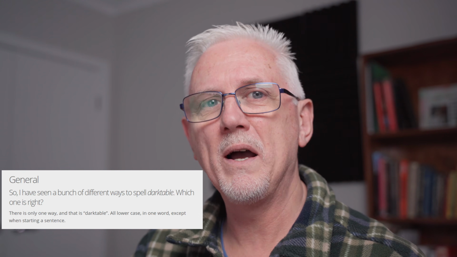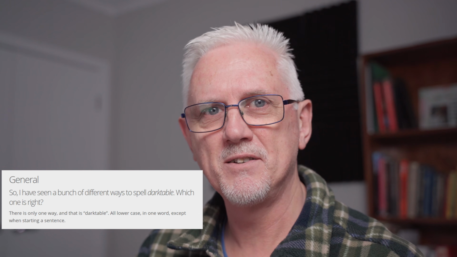And a side note, darktable as a name is always written lowercase unless it starts a sentence. That's from the FAQ on darktable.org.